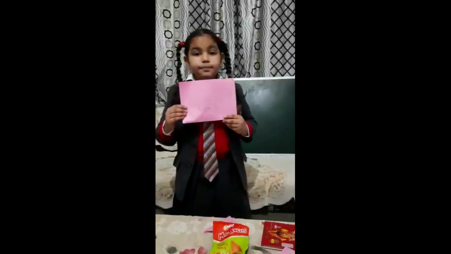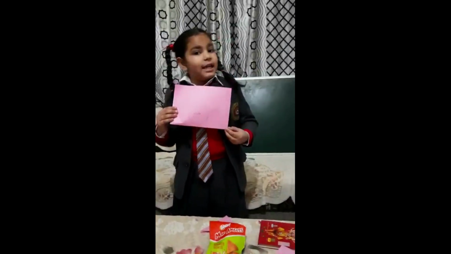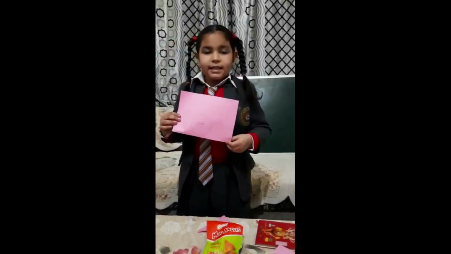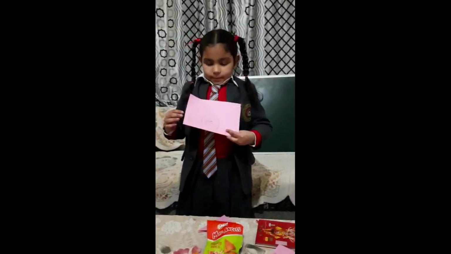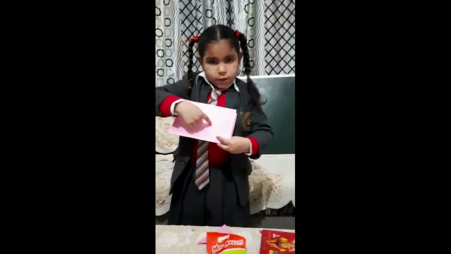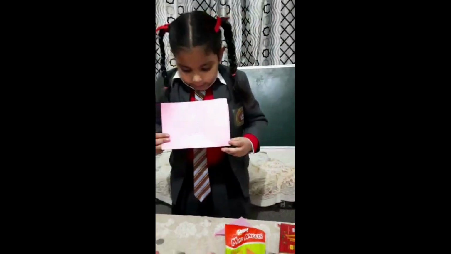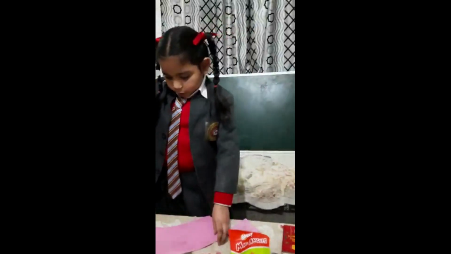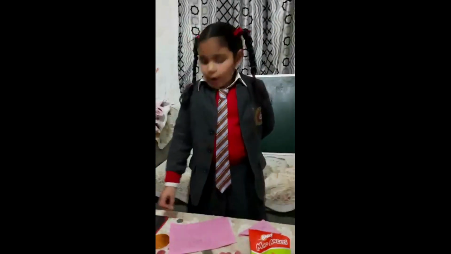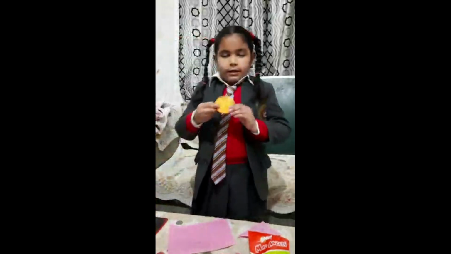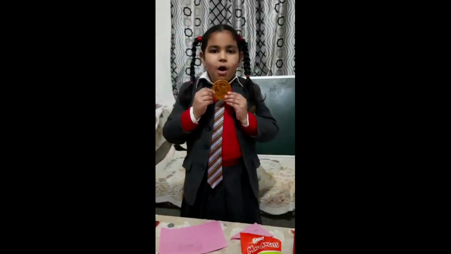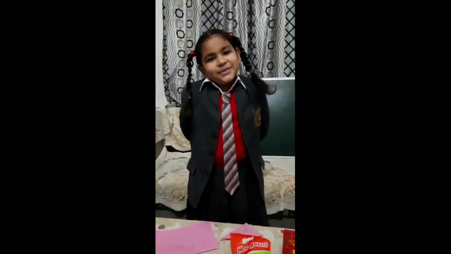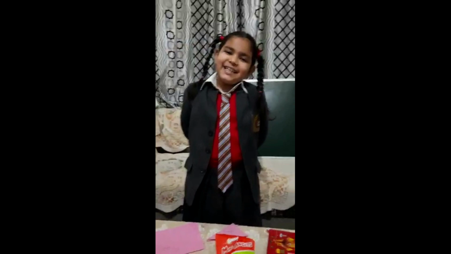Circle has no sides. It has no vertices. It is a closed loop. It is traced with a 1 rupee coin or a carom coin. This chocolate is an example of circle. Thank you. Have a nice day.